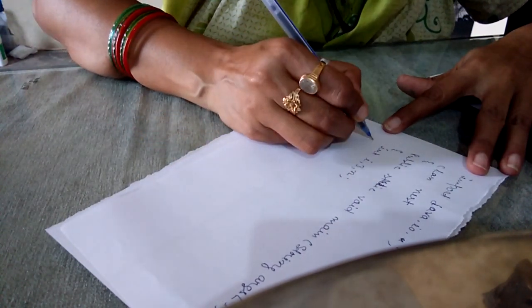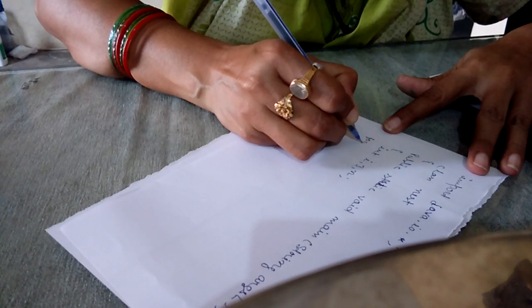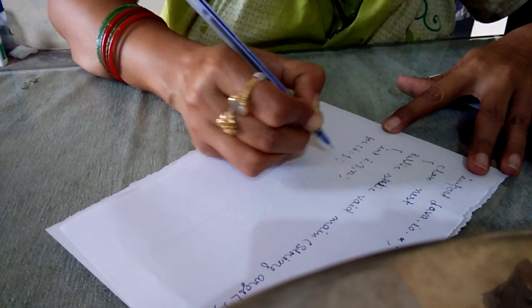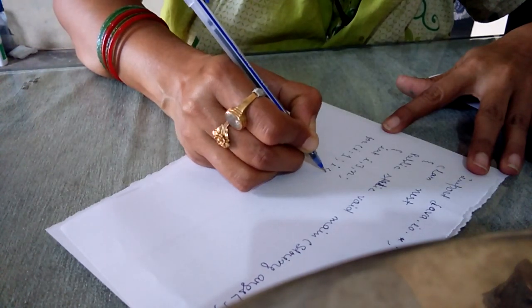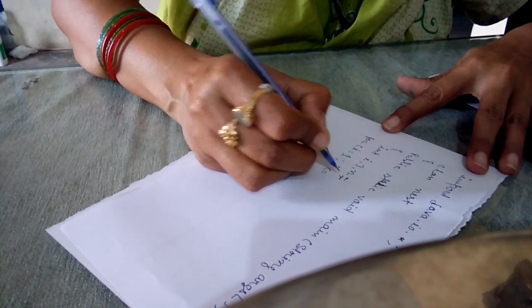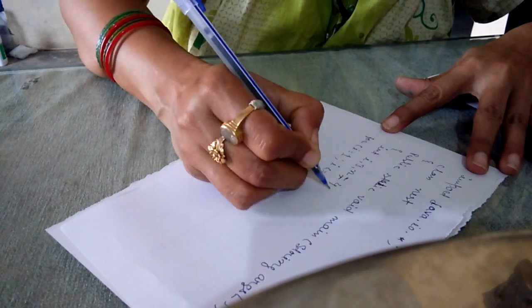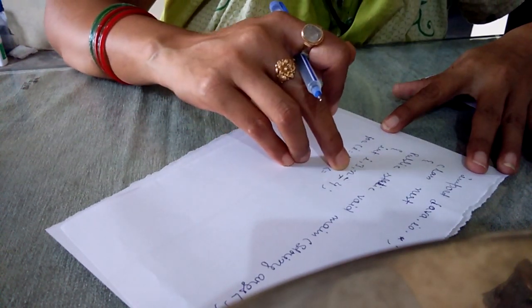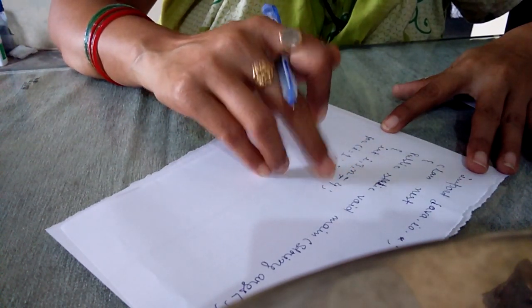Clear? Then for i is equal to 1, i is less than or equal to n, and we will take n is equal to, suppose, 4. Initialize the variable n here, n is equal to 4.